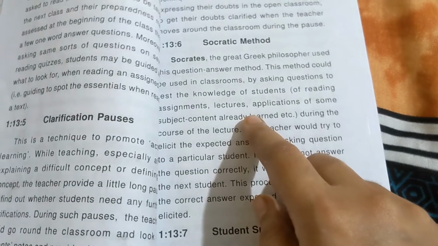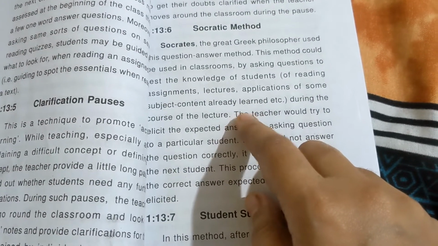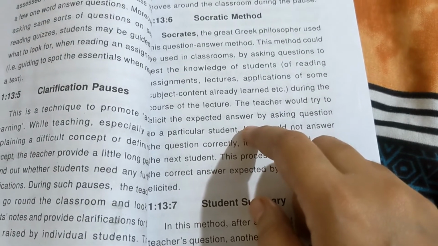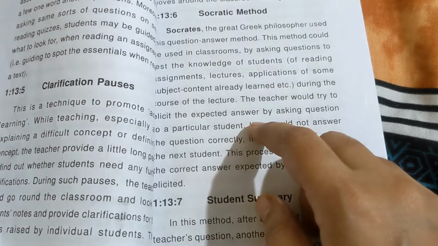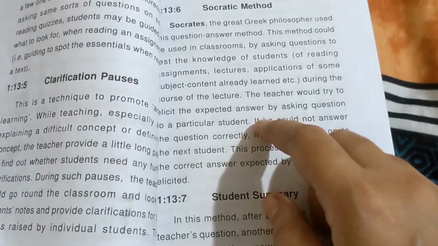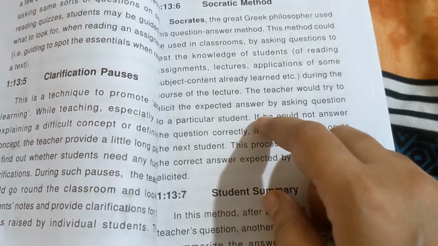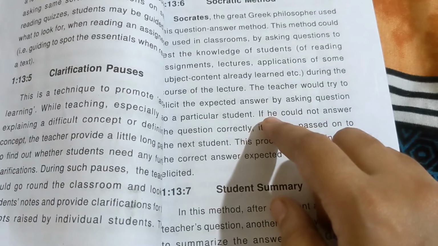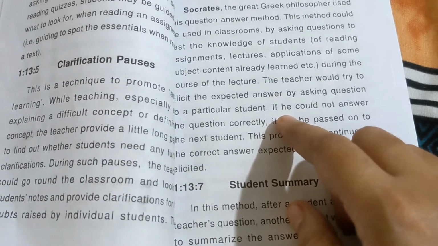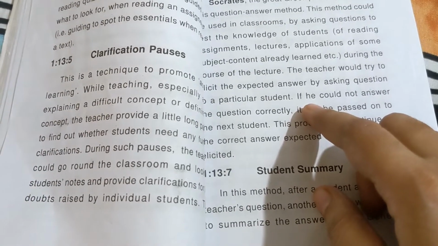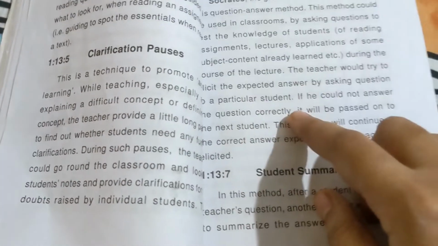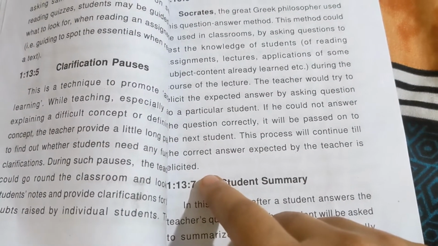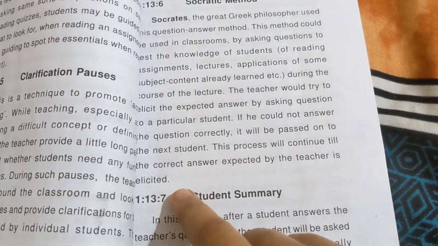The teacher needs to ask questions to the students after a lecture, or during the lecture, and the students can also ask. When a question is asked, the student needs to give an answer. If the student is not able to give the correct answer, or the answer the teacher is expecting, the same question can be passed on to the next student. Even if the next student is not able to answer, it can be passed on again. Like that, the question will be passed on until the correct answer expected by the teacher is given by some student in the class.